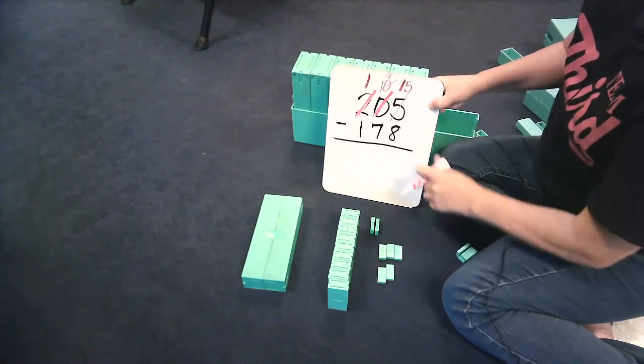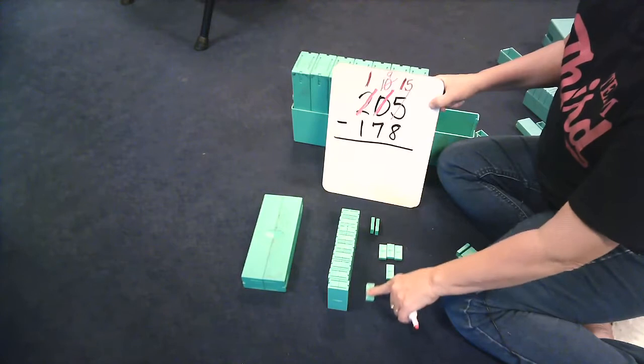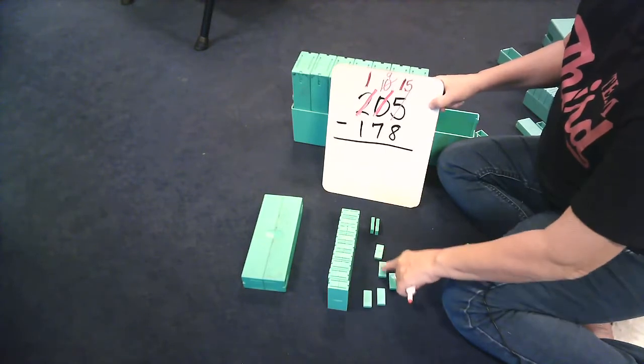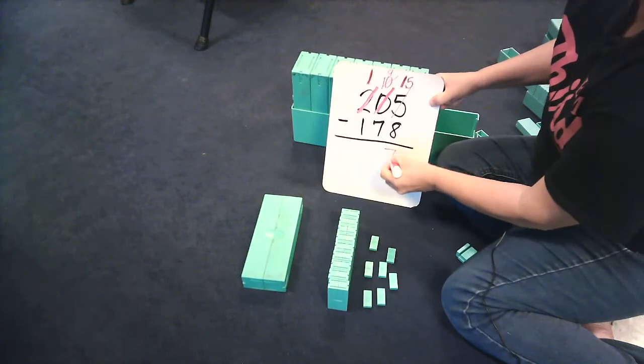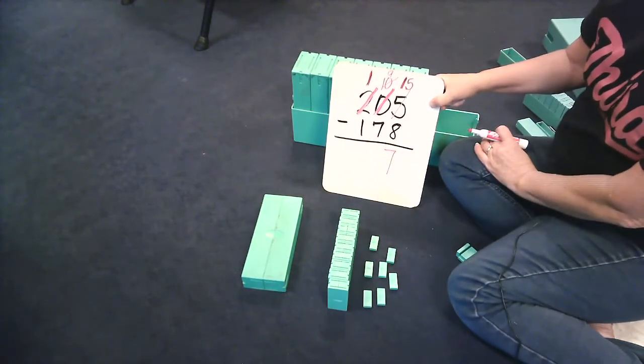Take away 8. What's the difference? 1, 2, 3, 4, 5, 6, and 7. So 7 in the ones place goes there.